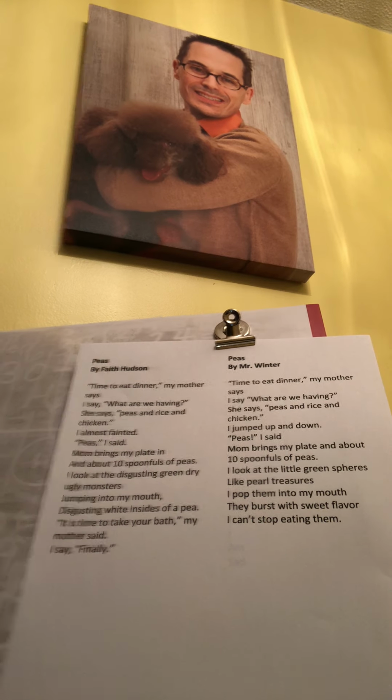Now, do you see how the same poem gave two different feelings? And I even left some of the lines in Faith's poem the same when I rewrote it. But I changed some things to give a totally different feeling. So you have to think about the feeling that you want to give in your poem, okay?